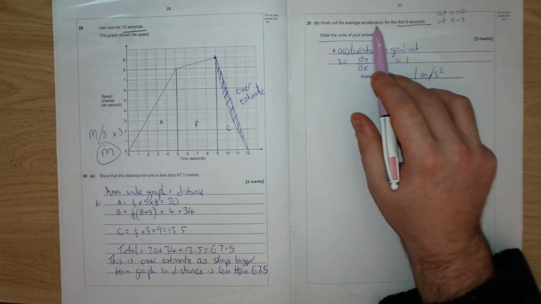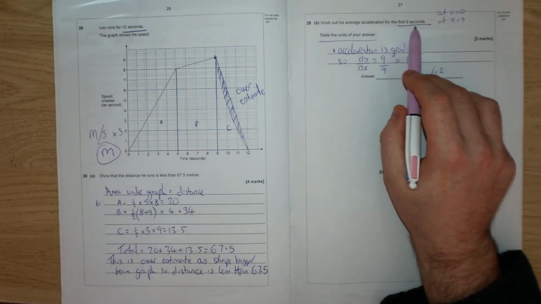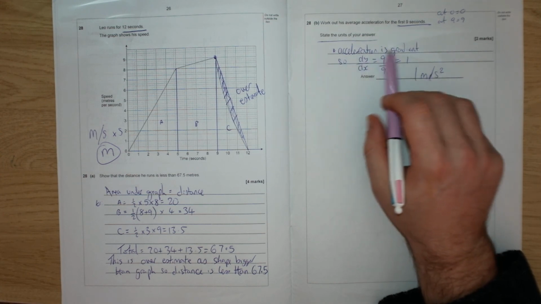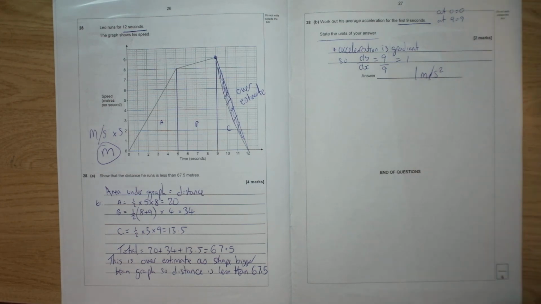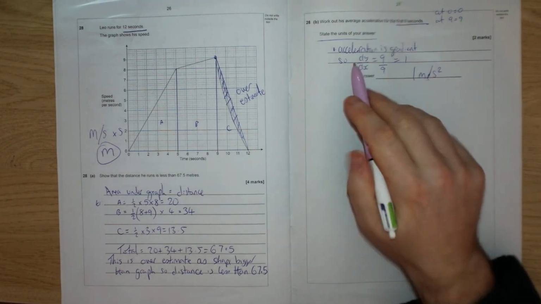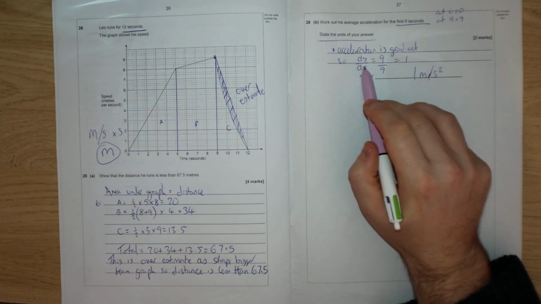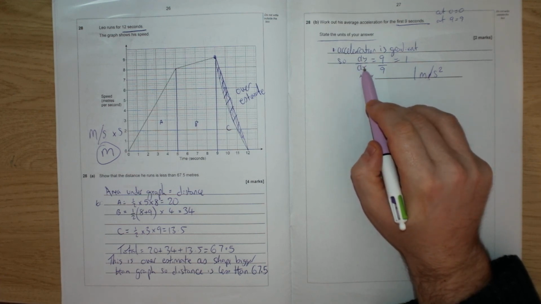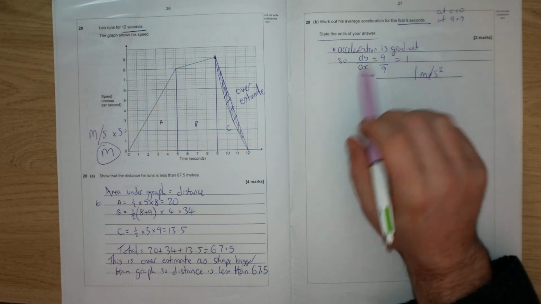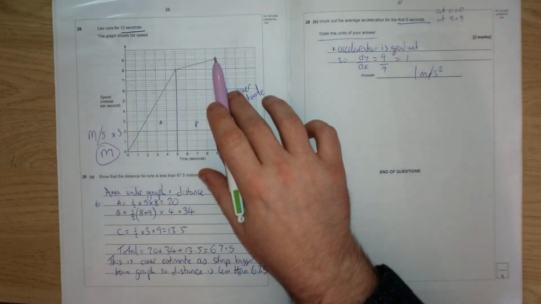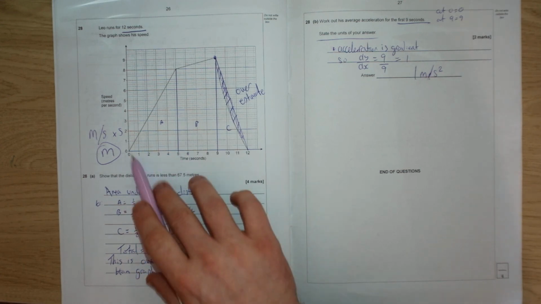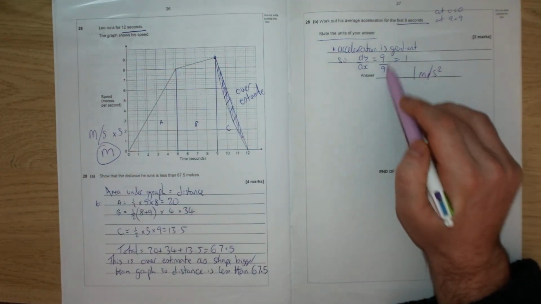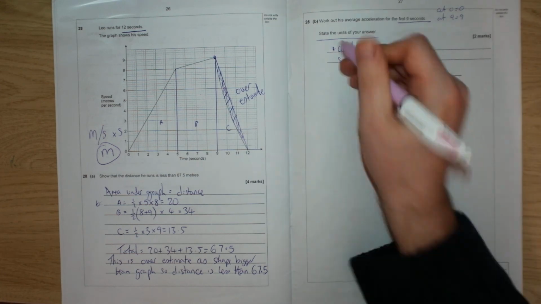Work out his average acceleration for the first 9 seconds. So the acceleration is gradient. It's how quickly his speed is changing. So to do that, we do the gradient of the graph. Gradient is dy over dx. The change in y for the first 9 seconds, well, it goes from 0 to 9. The change in x for the first 9 seconds, again, is 0 to 9. So it's 9 divided by 9, which is 1.